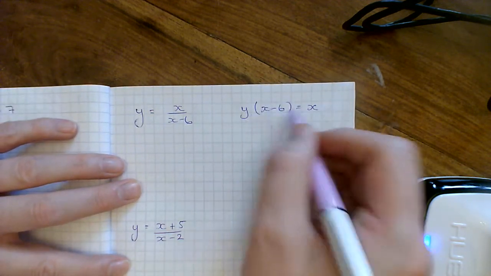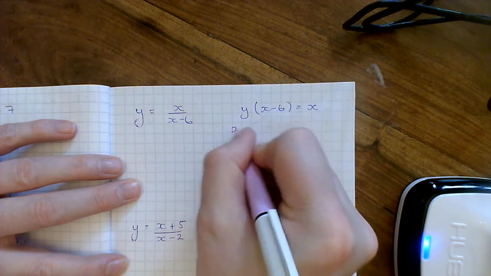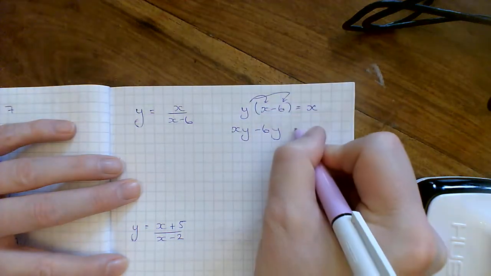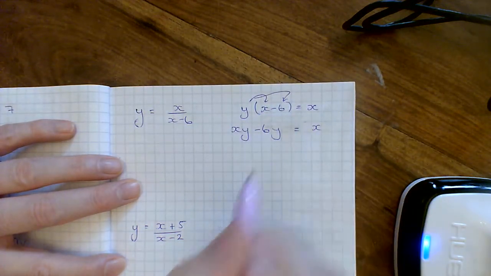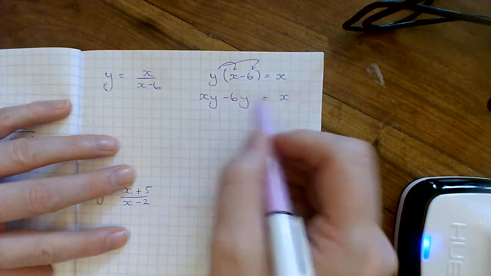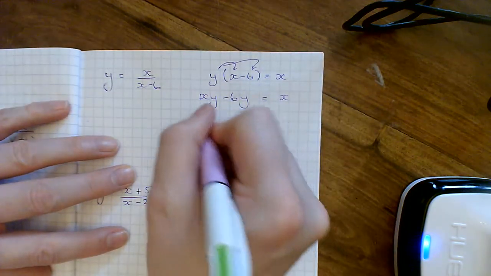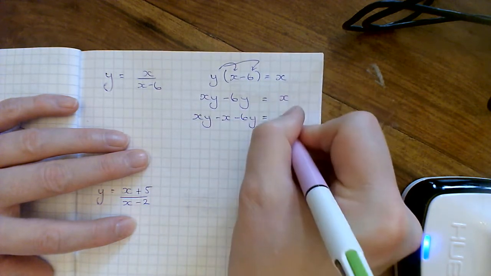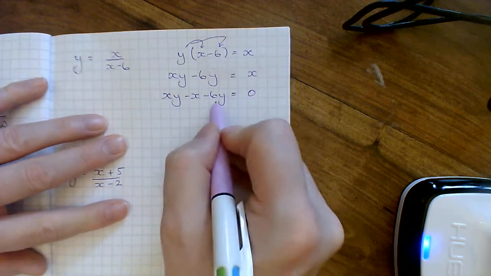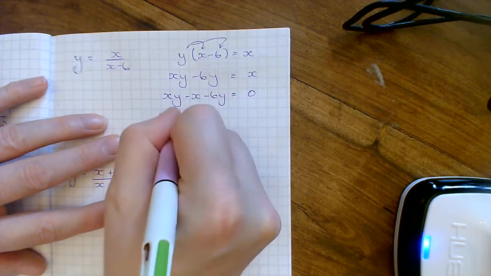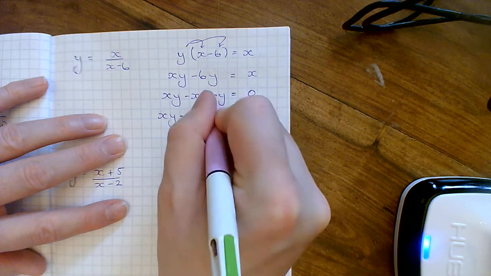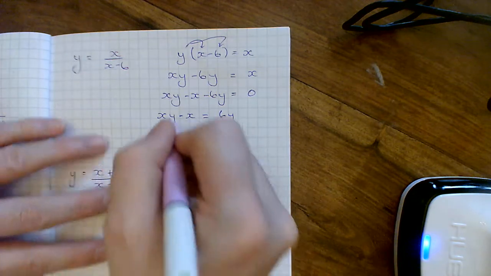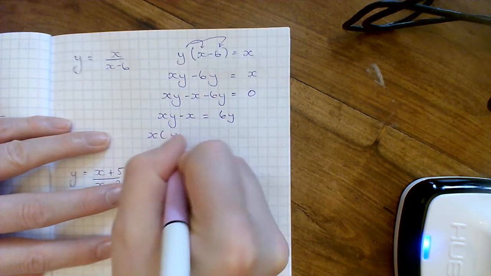At this point I'm going to expand this bracket, so I get xy minus 6y, so all you do is times everything by y, equals just this x on that side. That's not going to get hit by the y. Now I'm going to gather the x's together, so I'm going to bring this one over here, so that's going to be xy minus x minus 6y equals, and if I take that off there, there's nothing left. Then I'm going to move the 6y over, so xy minus x equals, nothing plus 6y is just going to be 6y.